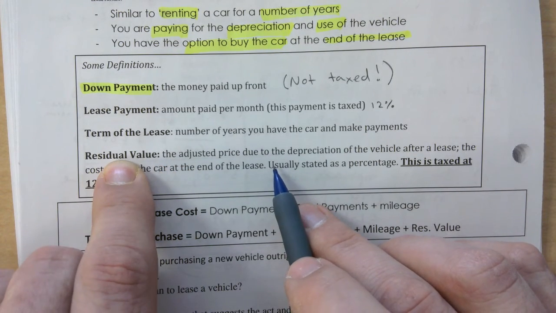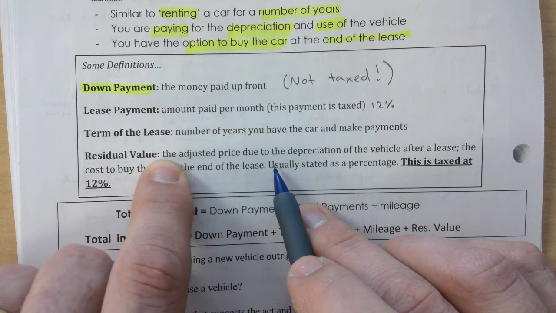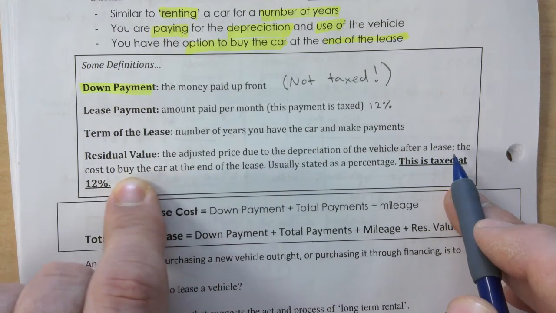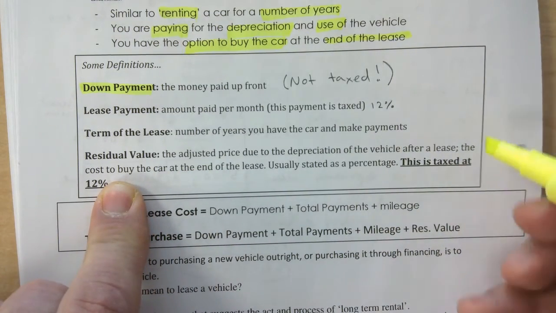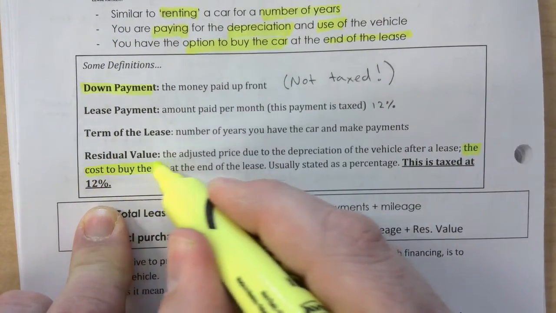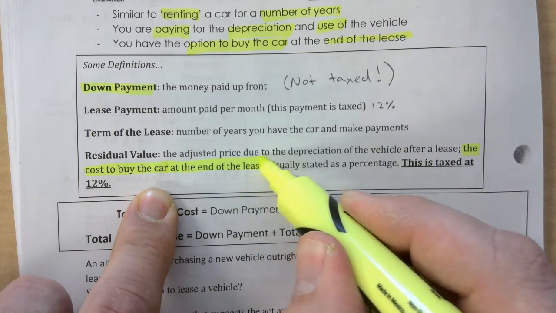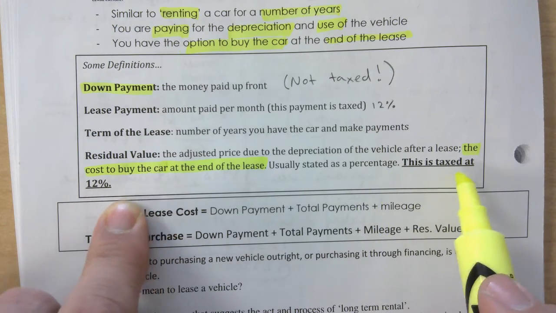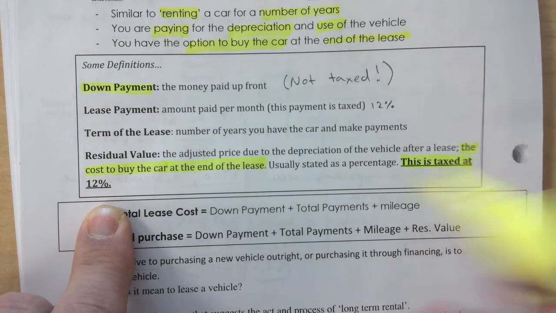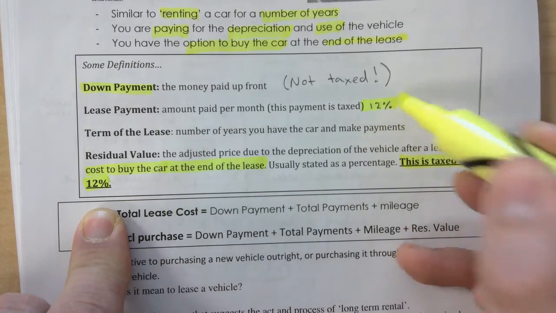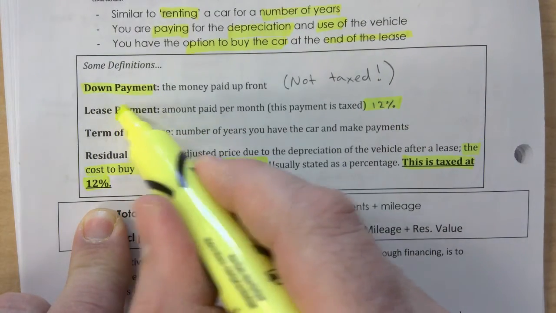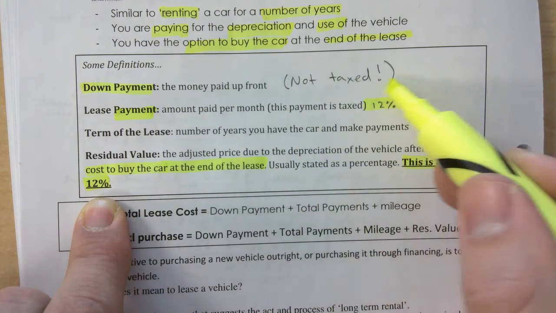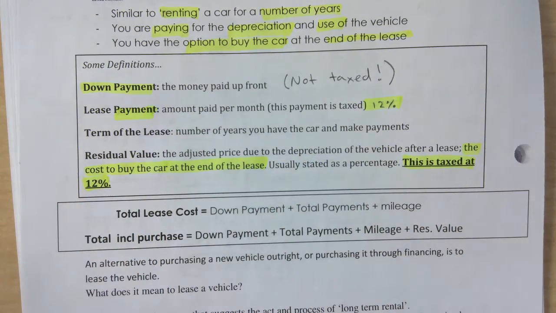Residual value, okay? The adjusted price due to depreciation of the vehicle after the lease. It's the cost to buy the car at the end of the lease, usually stated as a percentage. This is taxed as well, so you need to make sure you have that. So the payment is taxed. Residual value is taxed, but the down payment is not taxed. Okay.